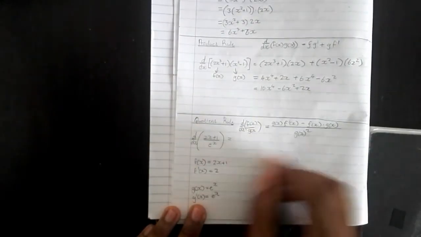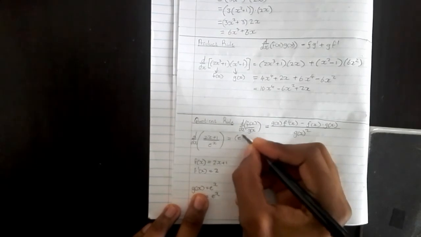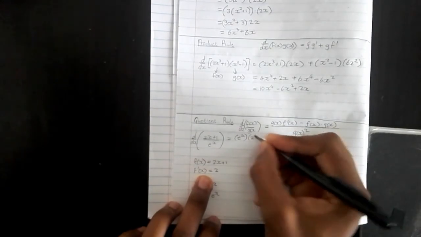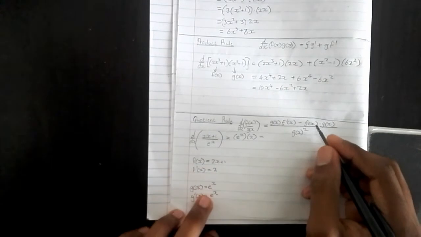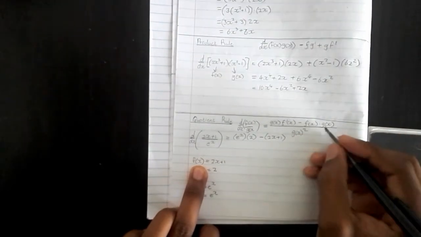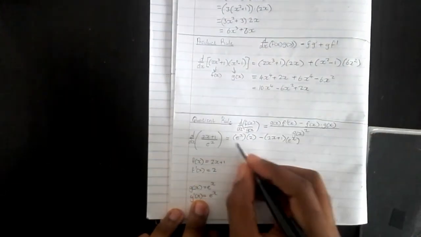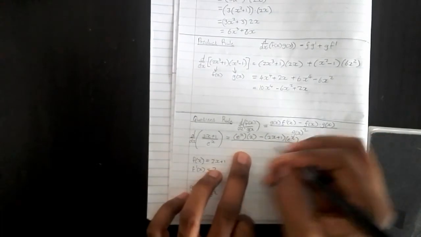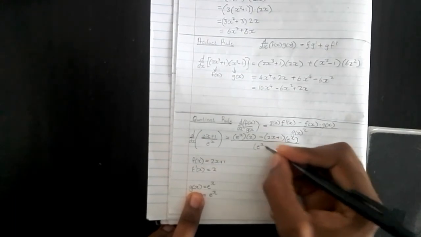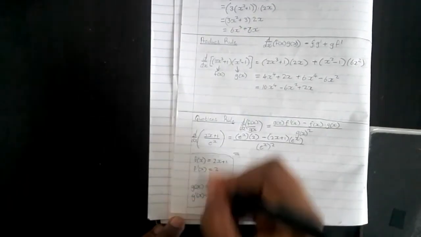If we apply this to get the answer, we have g, which is e to the x, times the derivative of f, which is 2, minus f, which is 2x plus 1, times the derivative of g, which is e to the x, divided by g squared, (e to the x) squared.